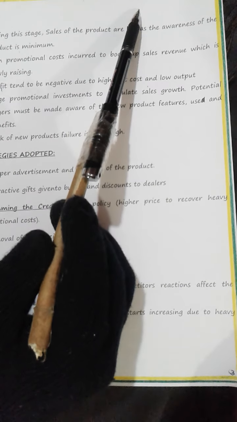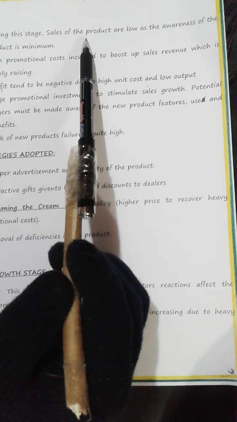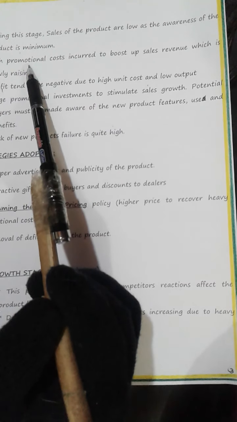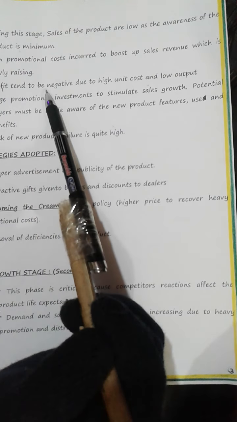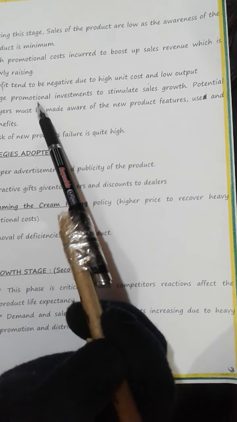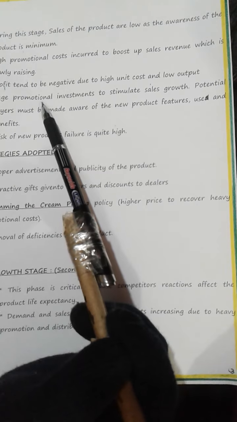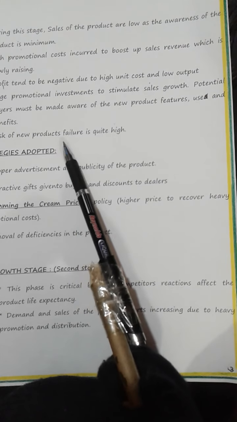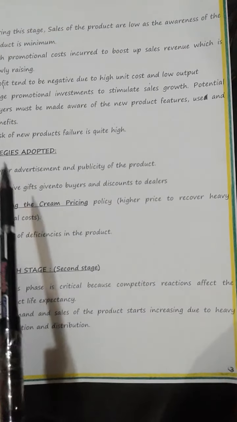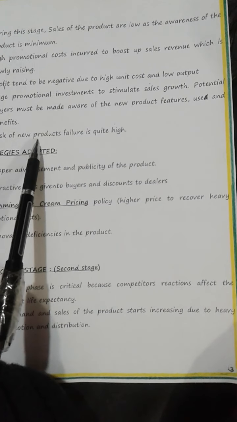Second one, low sales. Third one is high promotional cost. Fourth one is negative profit situation. Next one is huge promotional investments are required in order to bring in awareness of the product which is launched into the market for the first time. Then failure of the new products is very high. So there's 5 to 6 points you must keep in mind, children.